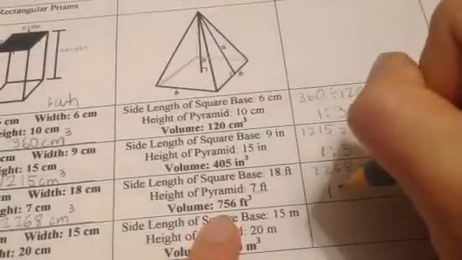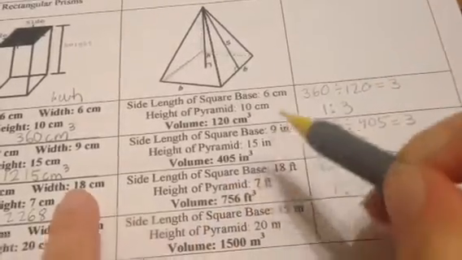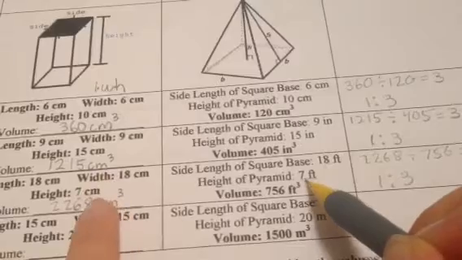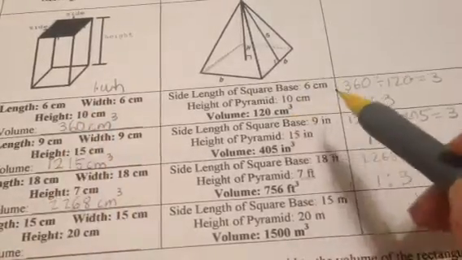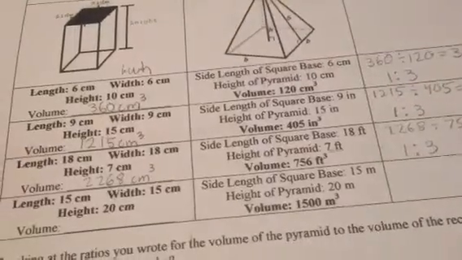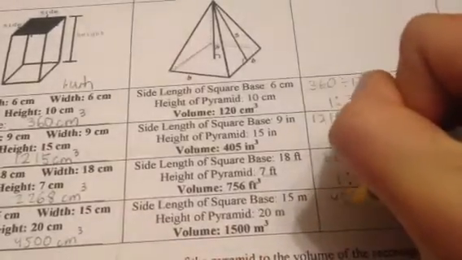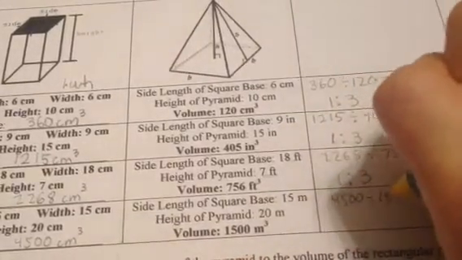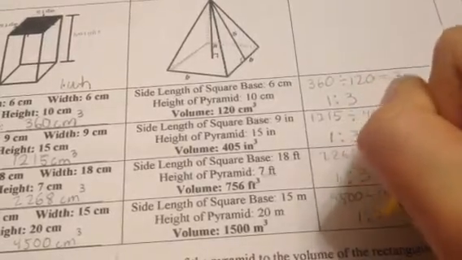So the ratio, regardless of what our dimensions are, as long as they're the same within the two figures, using 18 and 7, 9 and 15, 6 and 10, is always going to be the same. So we'll do one more. 15 times 15 times 20 is 4,500 centimeters cubed, and 4,500 divided by 1,500 is also 3. So we have a ratio again of 1 to 3.